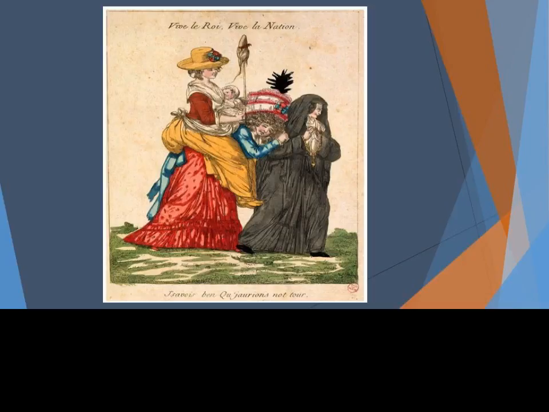So who are the figures in this drawing supposed to represent? How do we recognize who they are to represent? Well, to the left we have a woman that represents commoners. It's her right here. She's got the red top, the yellow skirt, right?